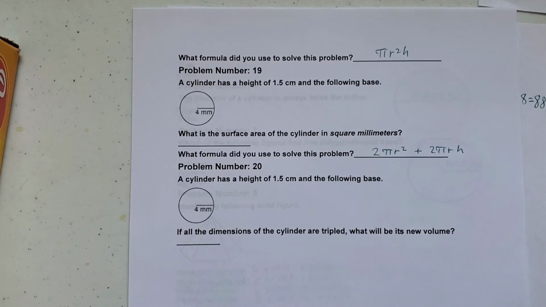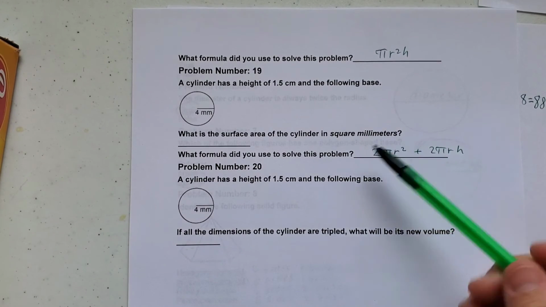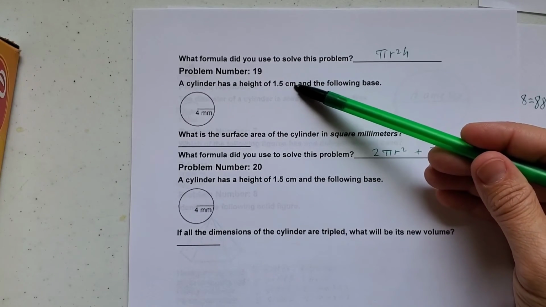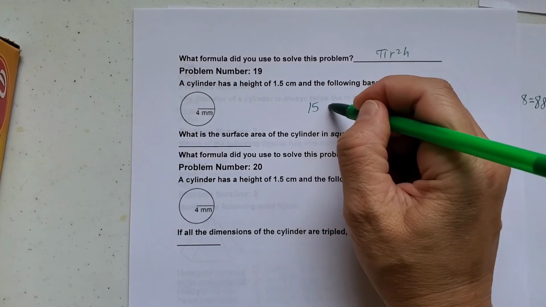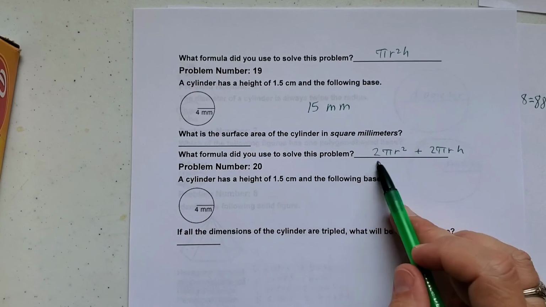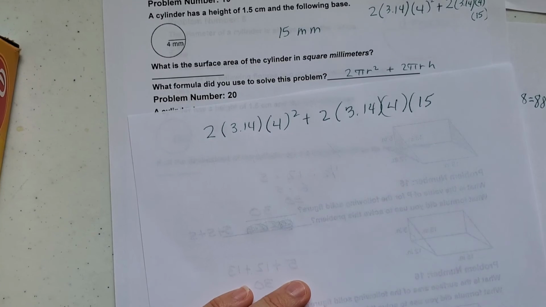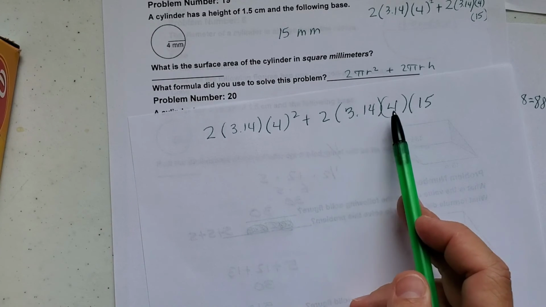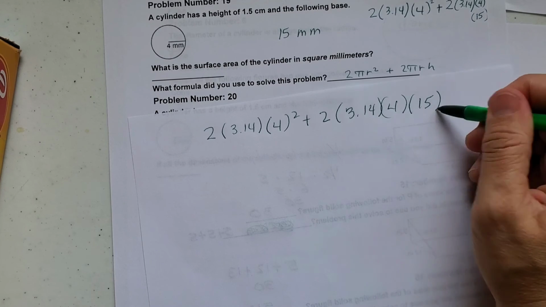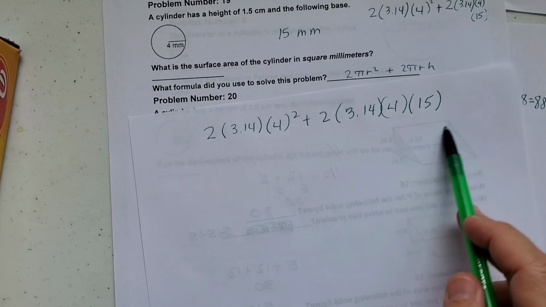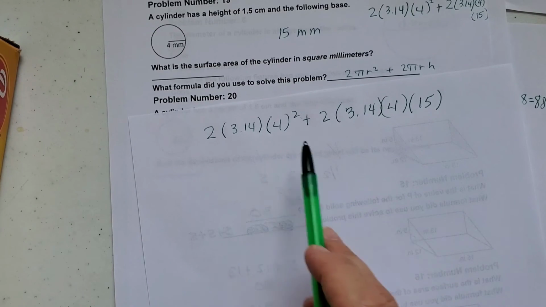All right, problem number 19, same cylinder, same trick. They want it in millimeters, but they gave you centimeters. But because of the last problem, we know it's not 1.5, it's 15 millimeters, okay? We have to plug in these numbers into this formula, which will look like this: 2 pi radius squared, 2 pi radius height. Okay, and we have to do these separately, and then we can add at the very end.